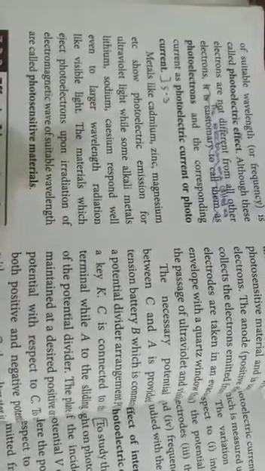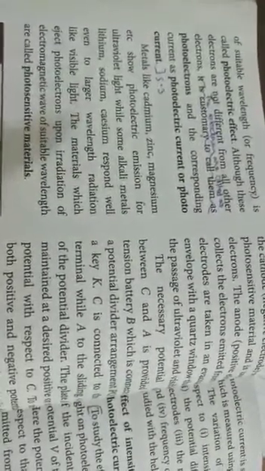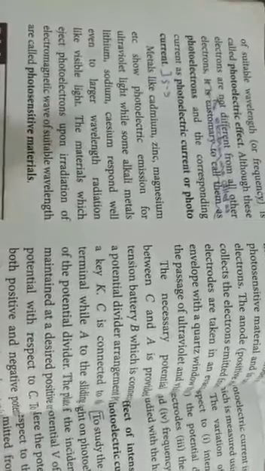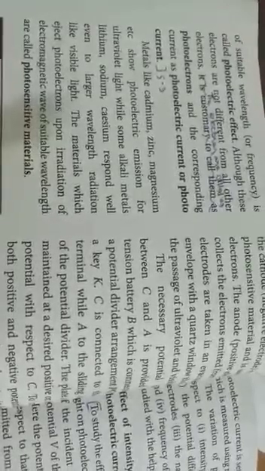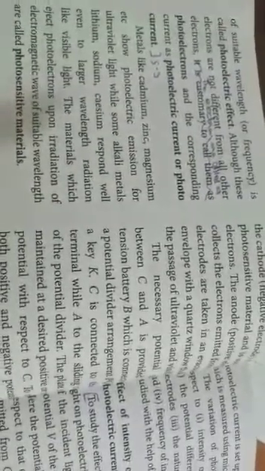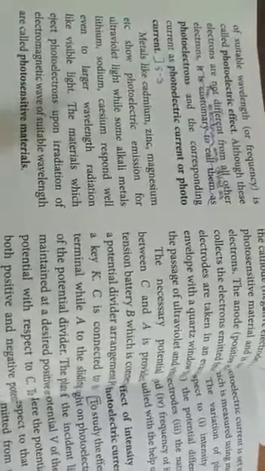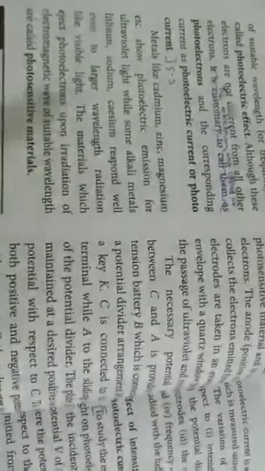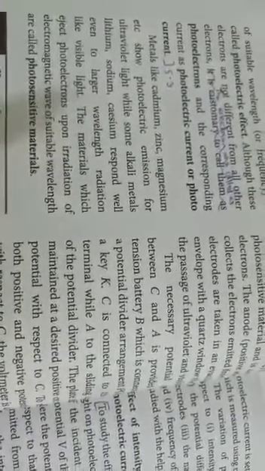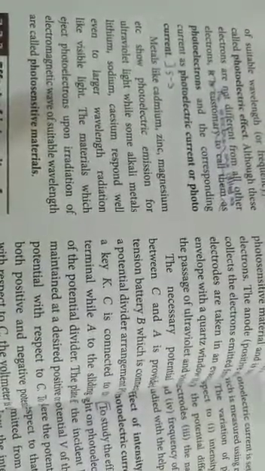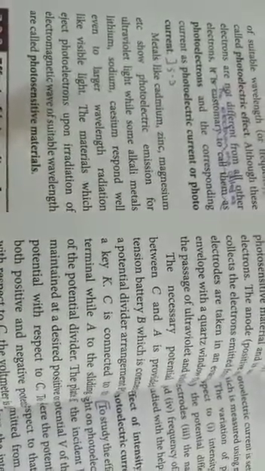Some metals, like cadmium, zinc and magnesium, show the photoelectric emission for the UV rays. And some alkali metals, that is lithium, sodium, cesium, give a good response even for larger wavelengths of radiation, that is visible light. So those materials will eject the photoelectrons by the radiation of electromagnetic waves with a suitable wavelength.